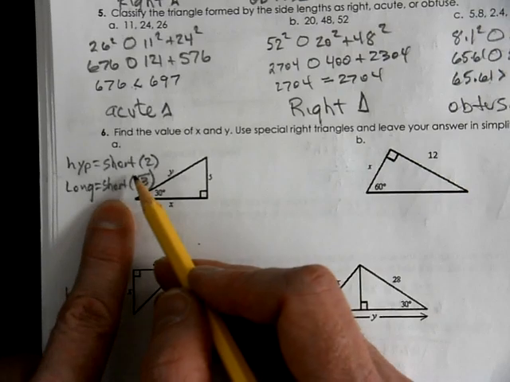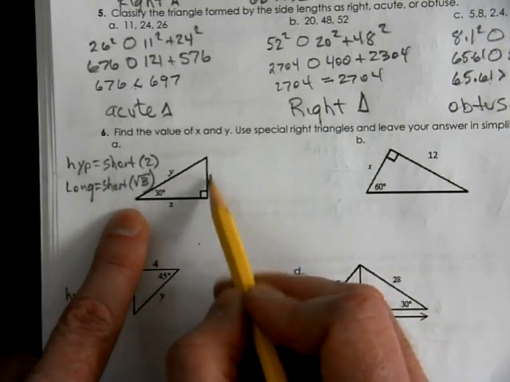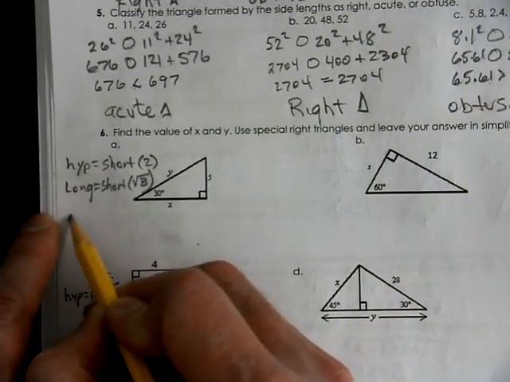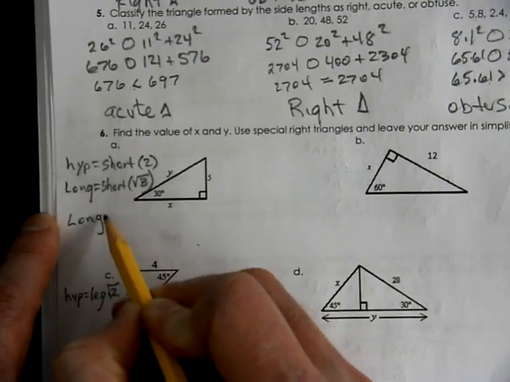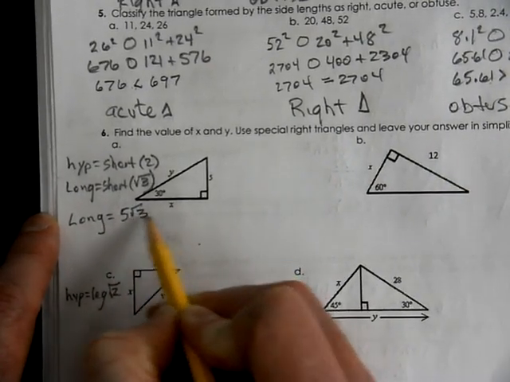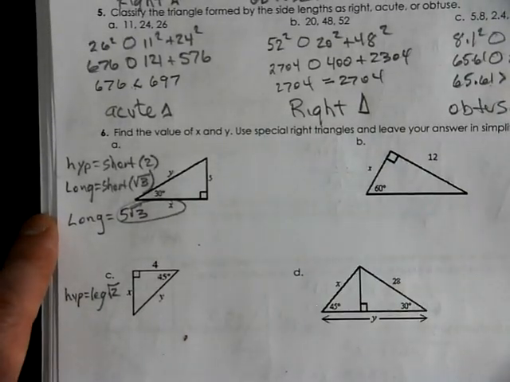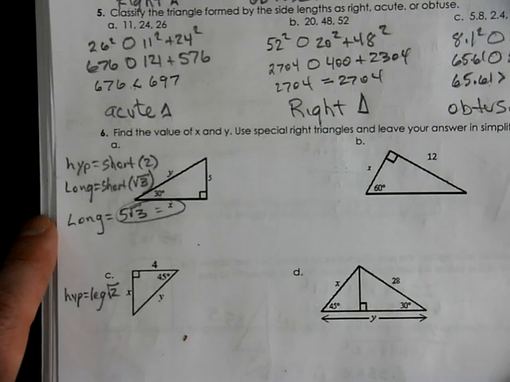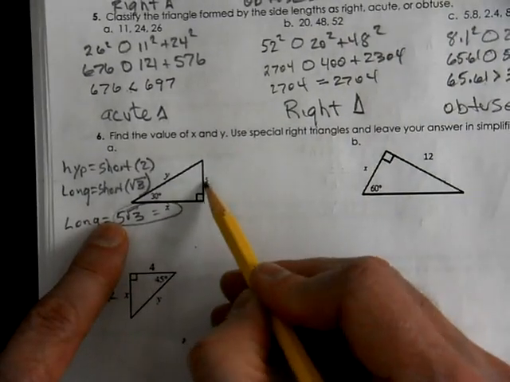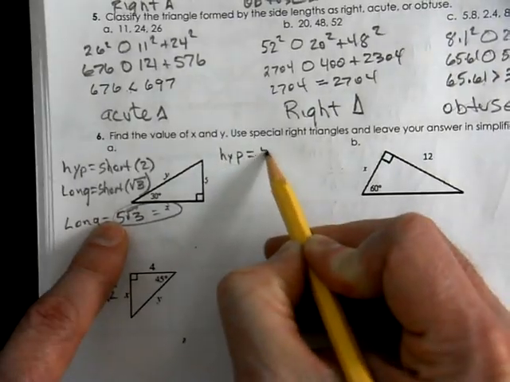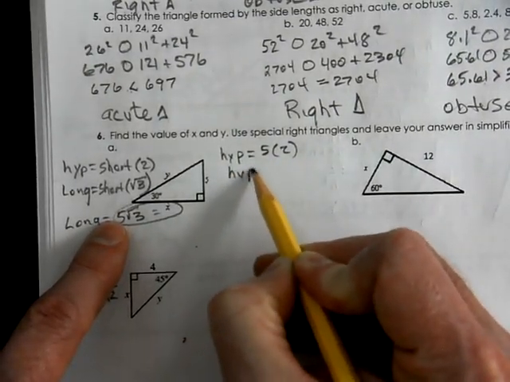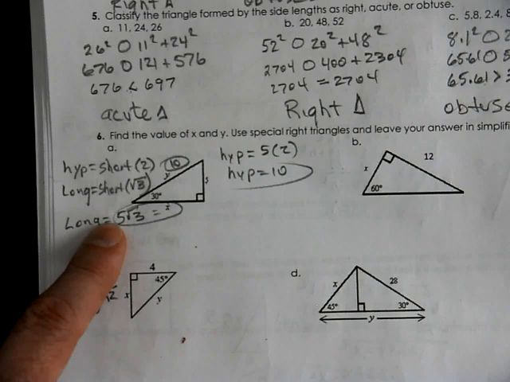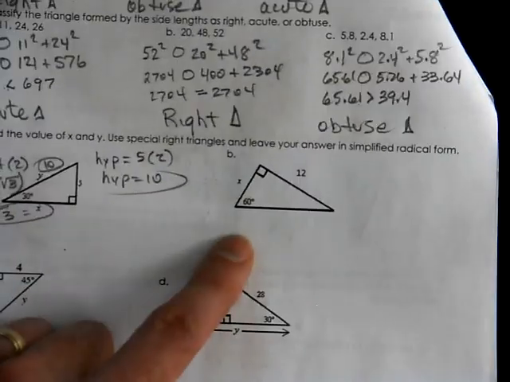This is a 30, 60, 90 triangle. We have two formulas, and they're written right here for you. I know that we're aware of the short side. We're looking for the long side. So the long side is x. It equals the short side times root 3. That's your answer. X is 5 root 3. Your hypotenuse is going to be 2 times the short leg. So the hypotenuse is double the short leg every time.